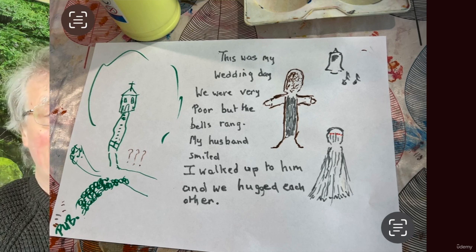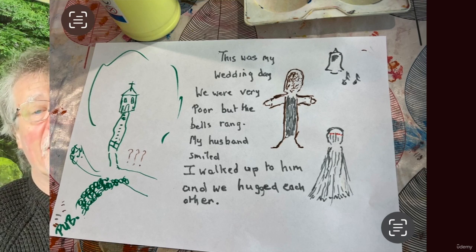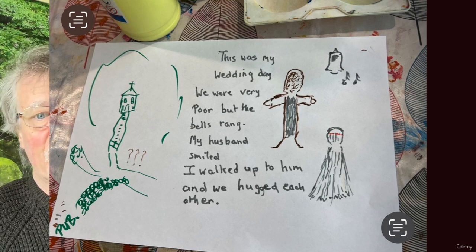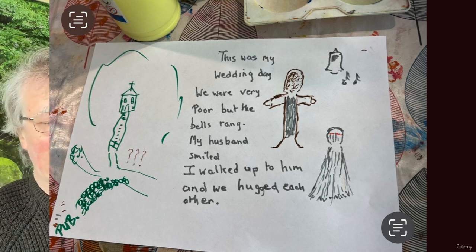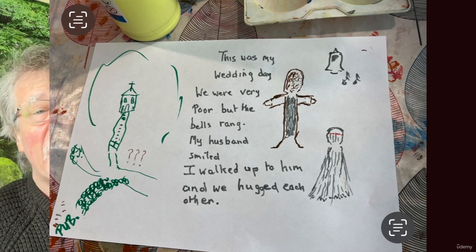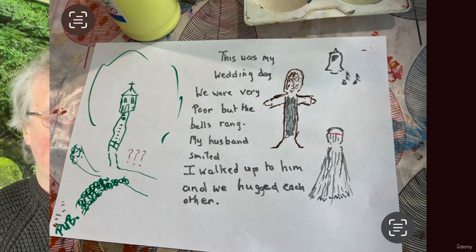You don't have to be rich to enjoy music, to enjoy bells, to enjoy the feeling of being married, the service in church. In fact, you could say that the meek will inherit the earth. It's easier for a poor man to enter the kingdom of heaven, etc., etc. So this was my wedding day, and if you look at the clothes they're wearing, yes, she's drawn somebody with arms open, and she's drawn a dress and a bell with some music, but nothing really grand. It's very, very simple.